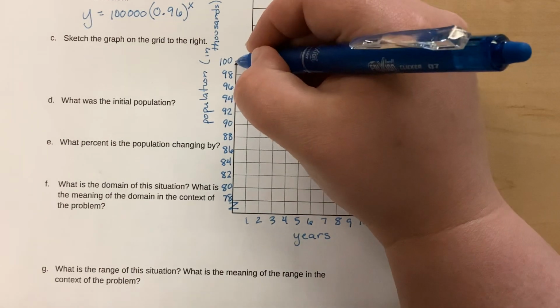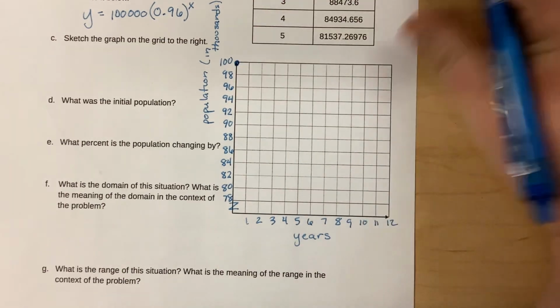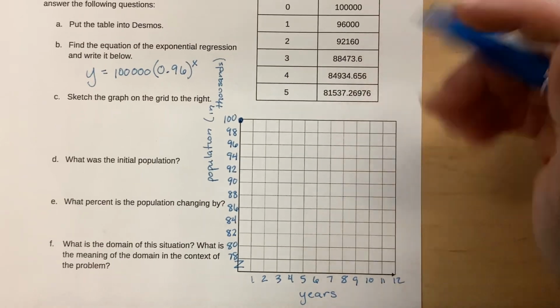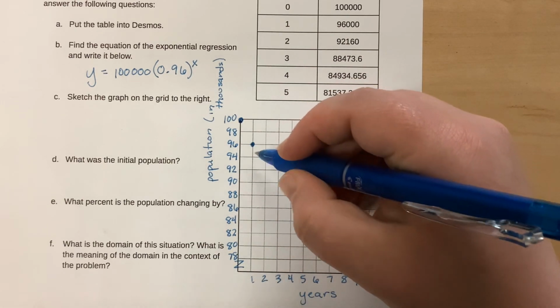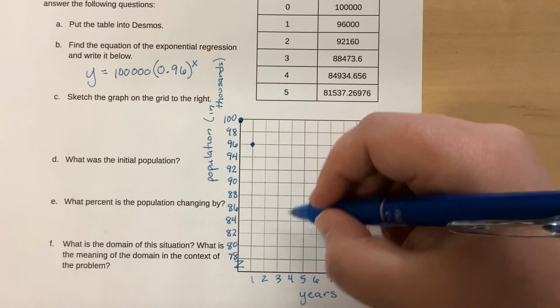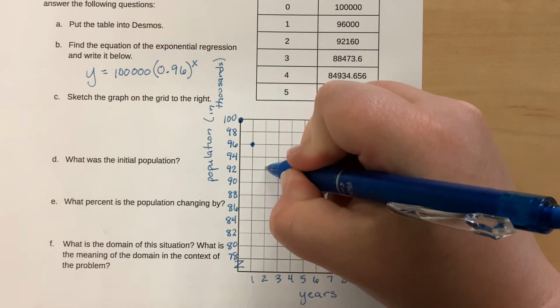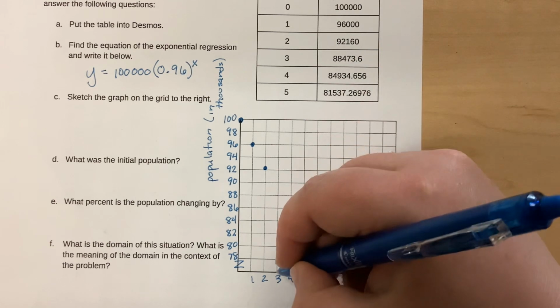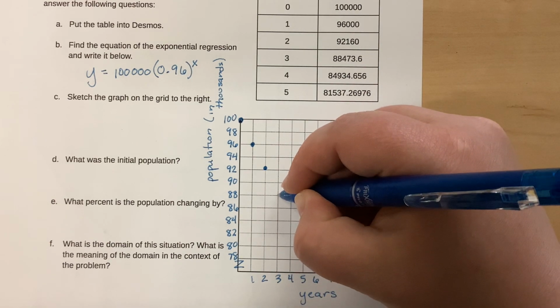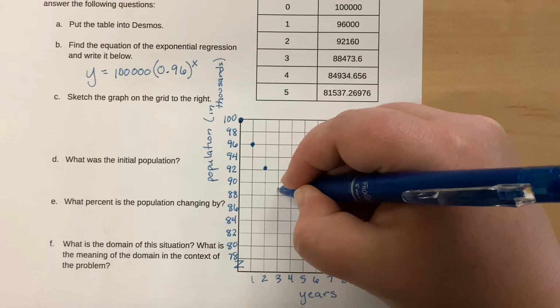We know that it starts at 100,000. That's right up here on the y-axis. Then we had 96,000. And then 2 was 92,160, so slightly above here. 3 was 88,473, so here's 88, close to the middle.